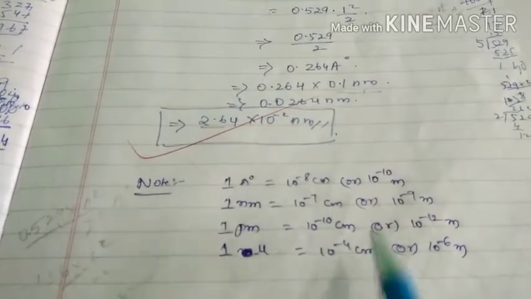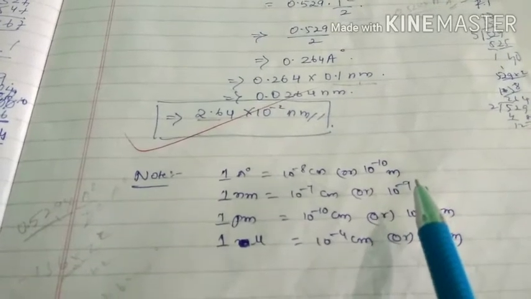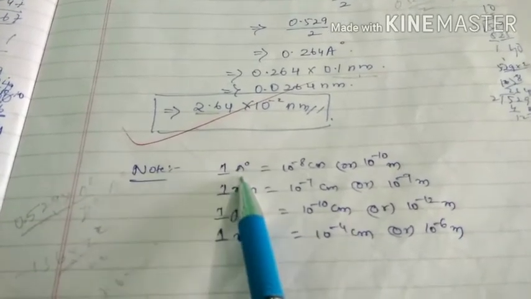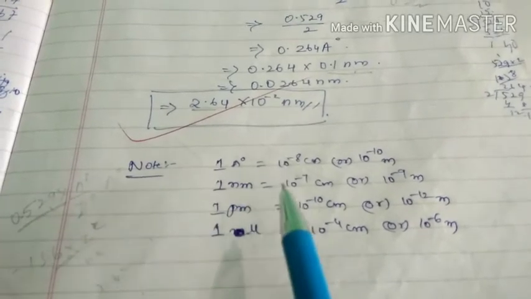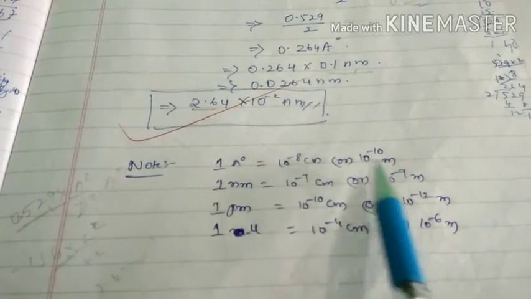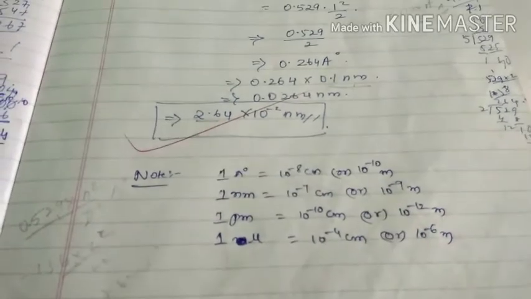All these conversions are very important regarding competitive level, because sometimes wavelength will be given in angstroms, and in such cases we have to find wavelength in nanometers. So to solve such type of problems, these conversions are very, very important.